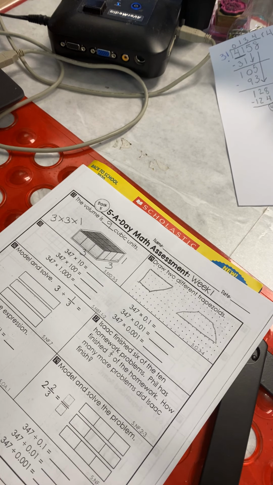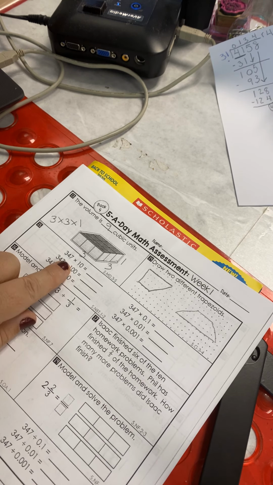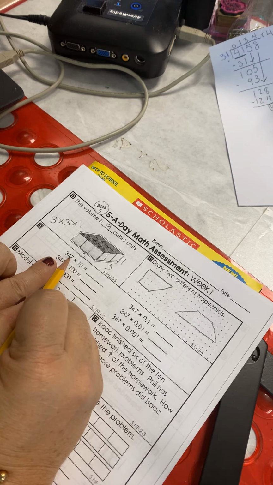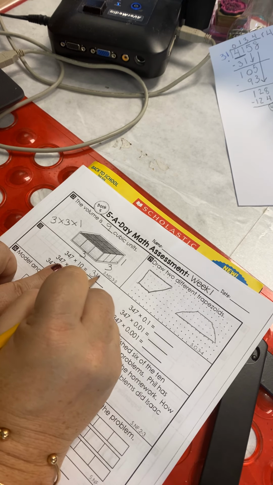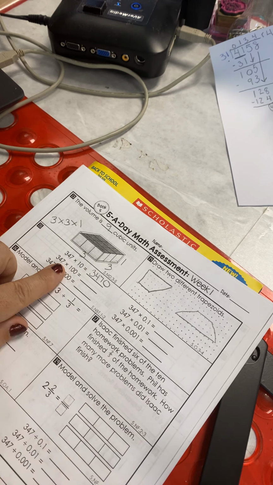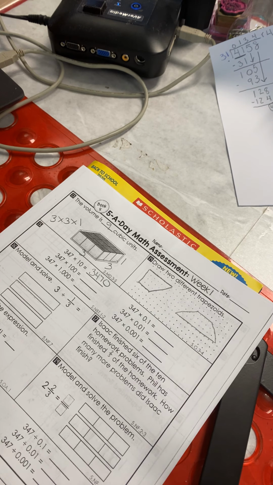All right, so when we multiply by 10, what are we doing? We're moving over one place, right? And we have to put that placeholder as a 0. So if we have 347 times 10, you would write 347 and you would add a 0 because you move everything over one place.